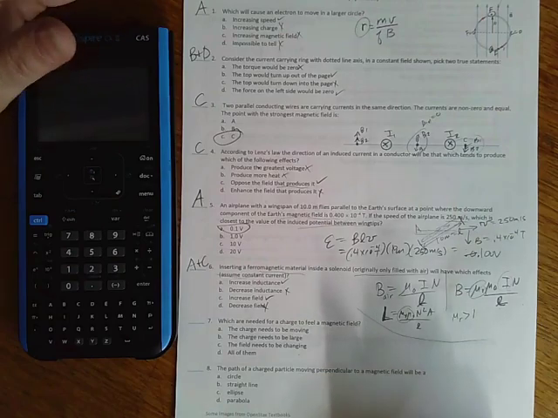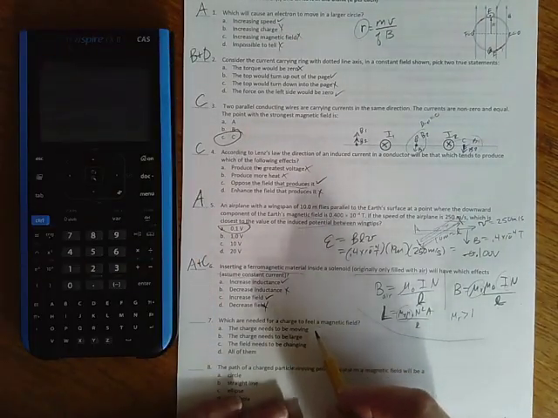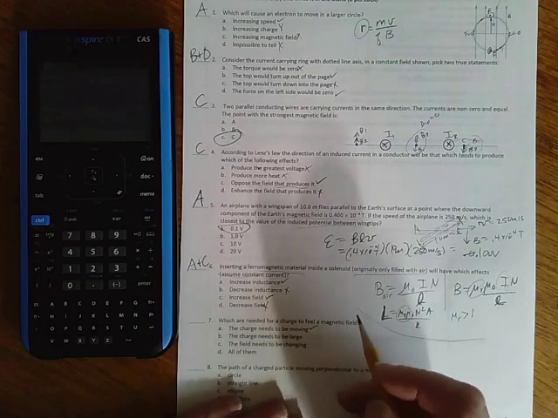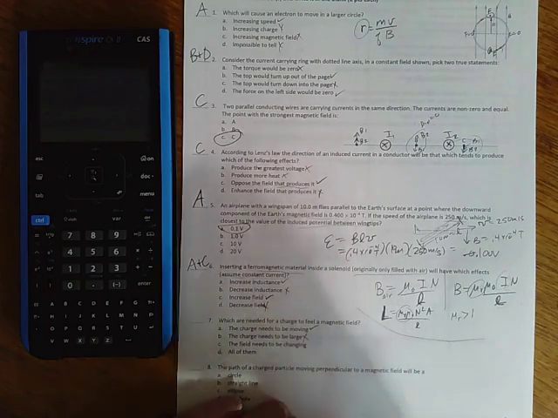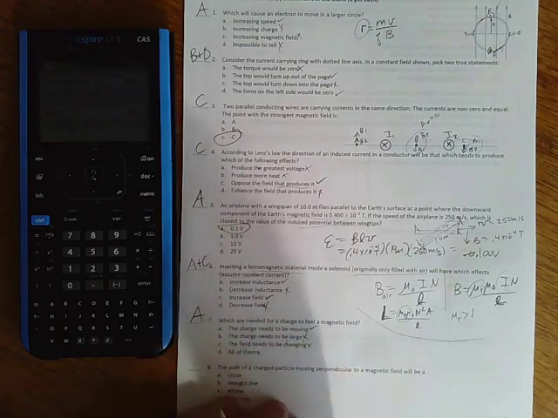Which are needed for a charge to feel a magnetic field? The charge needs to be moving, yes. No, it doesn't need to be large. The field doesn't have to be changing, not all of them. So we would say A.